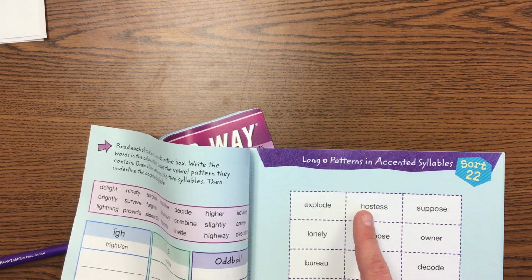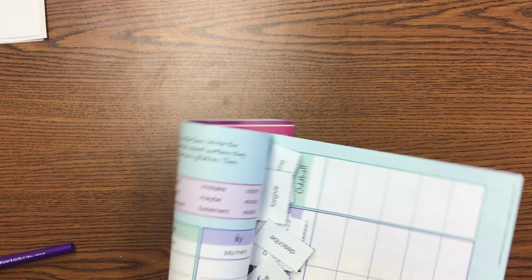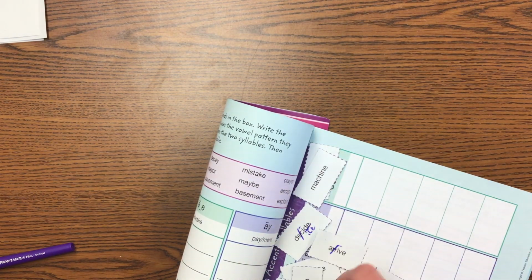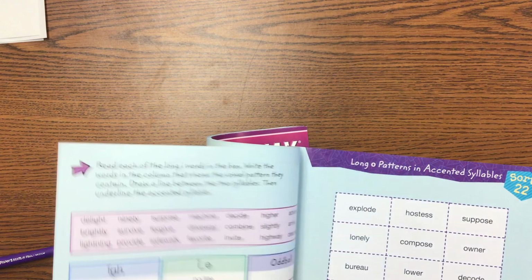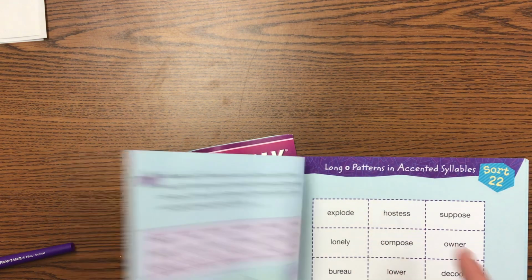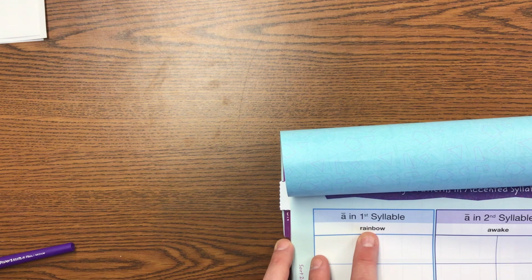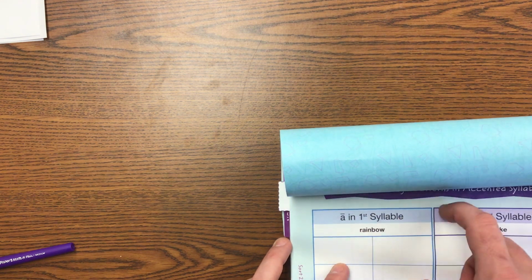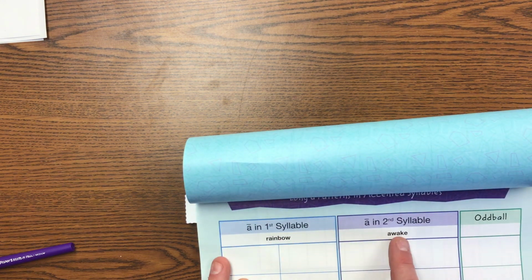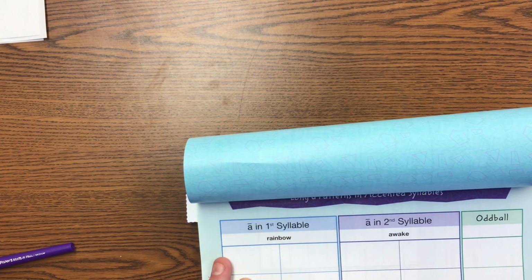I'm curious to see if, just like here, where the IGH gave me a long I, with O the ST gives me a long O. Like here, the one that was a little bit different was the AIN. So it seems like every vowel has its special way of making a long sound in addition to the Old Faithful way, which is the vowel consonant E.